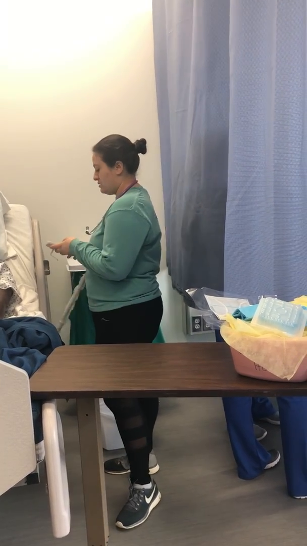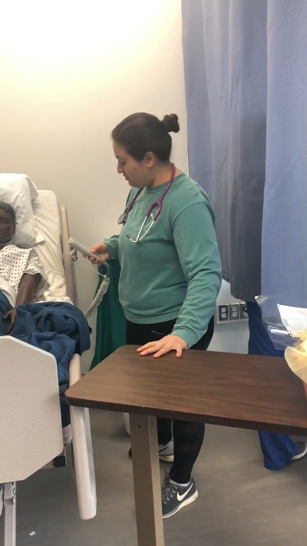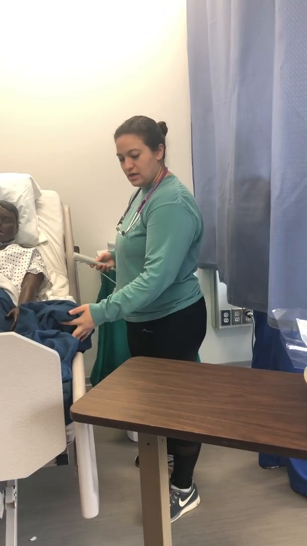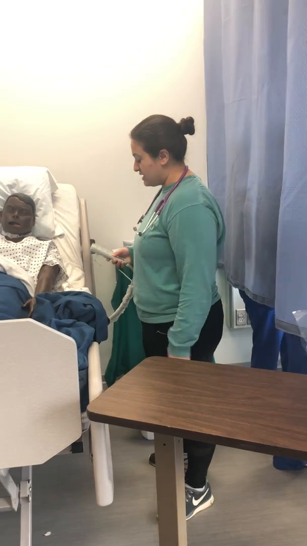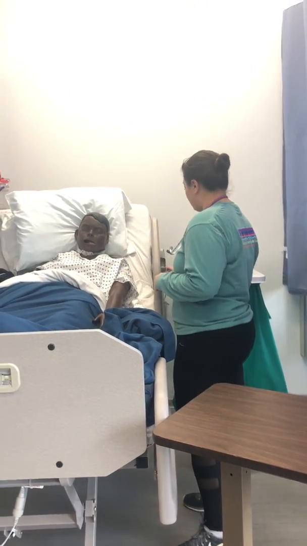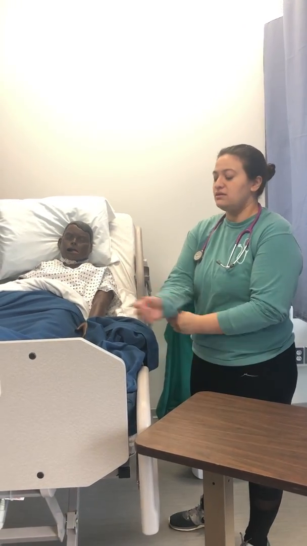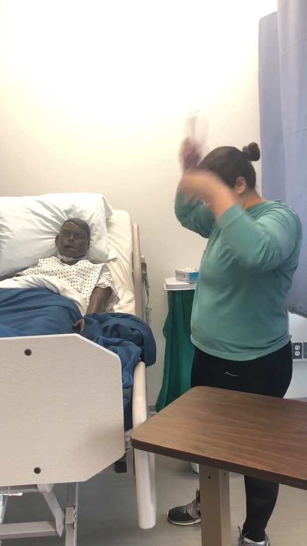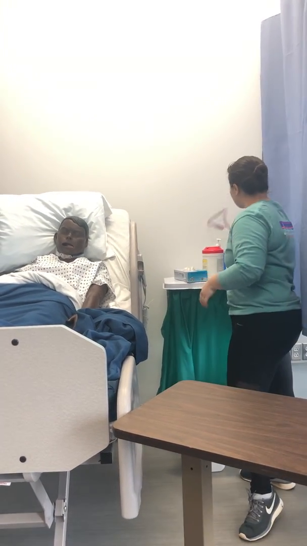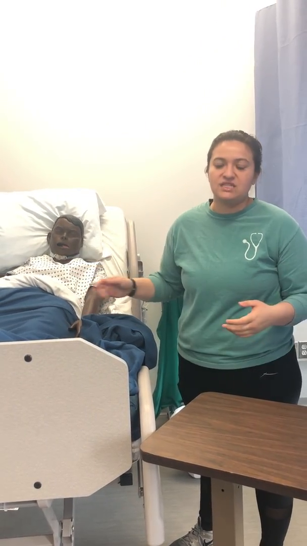I would want my bed to be at least above waist level, so that I am not working below my waist, which is unsterile. So now that I've done that, I'm going to put my steps to the side. Again, before doing my assessment, I would have also made sure to have disinfected my stethoscope and any materials that I used while performing my assessment.